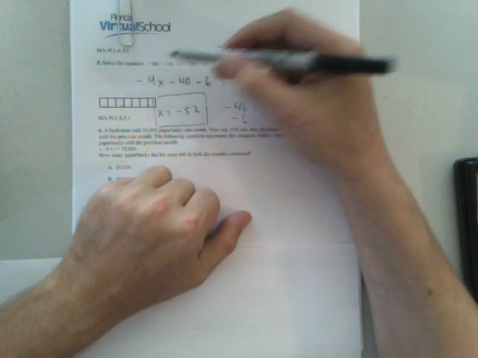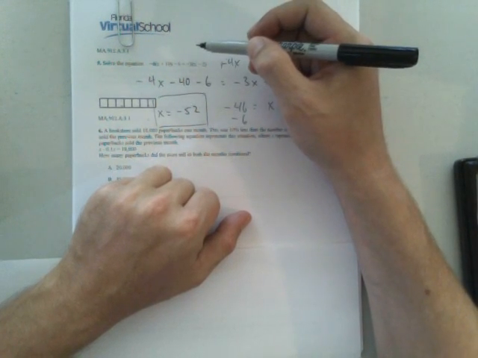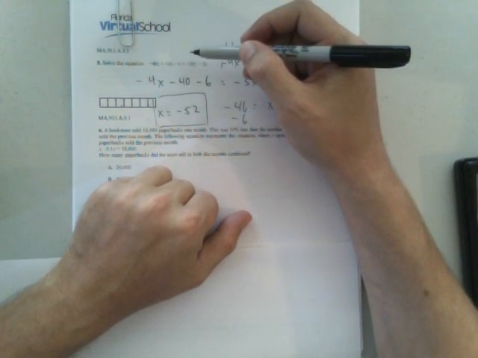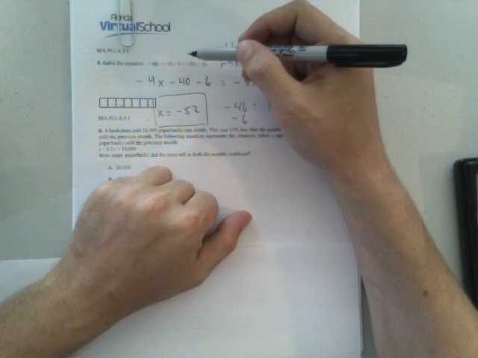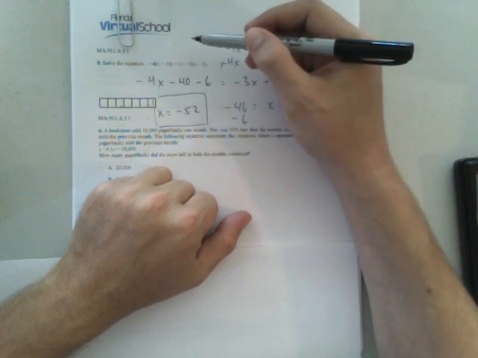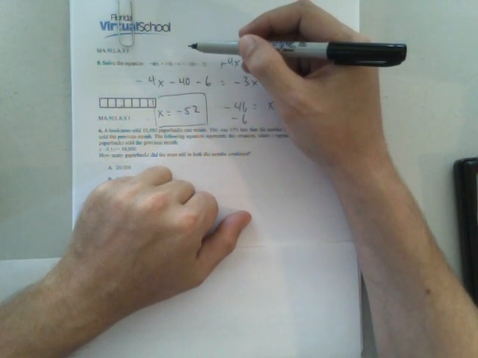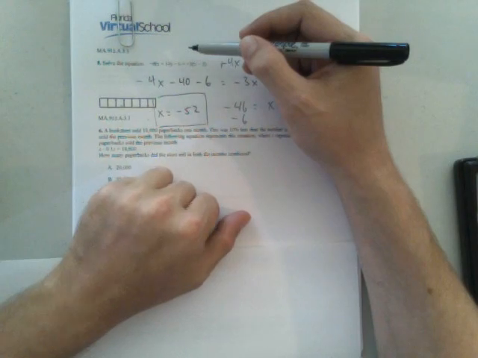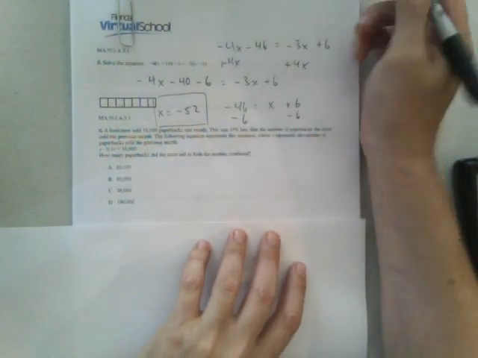And the check would be to put negative 52 in for x, and because you are only allowed a 4-function calculator, which is basically addition, subtraction, multiplication, division, and maybe a square root sign, you would have to do this in parts. But given time, it's not a problem.